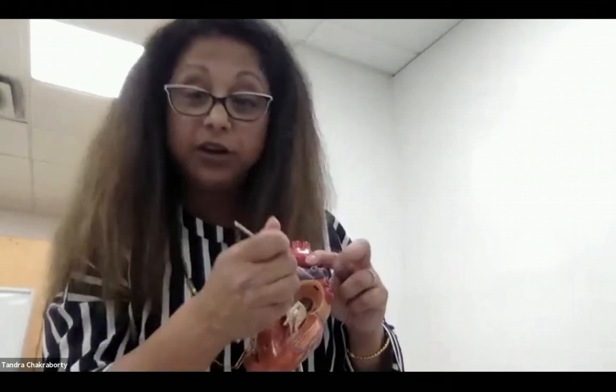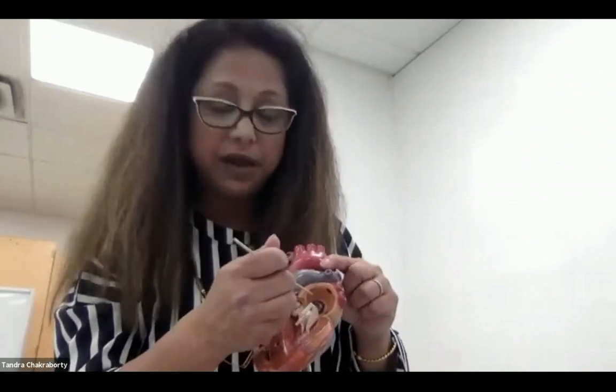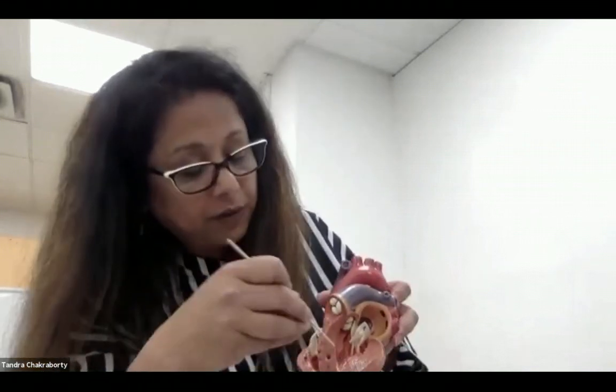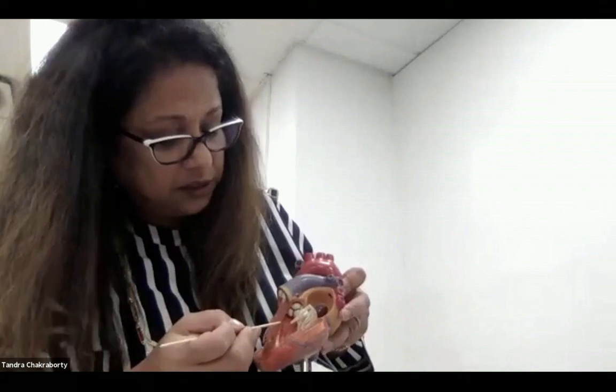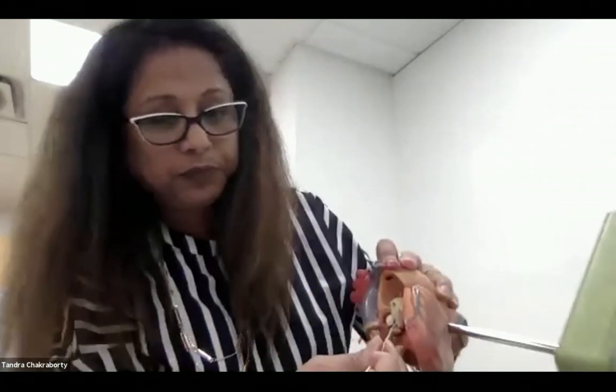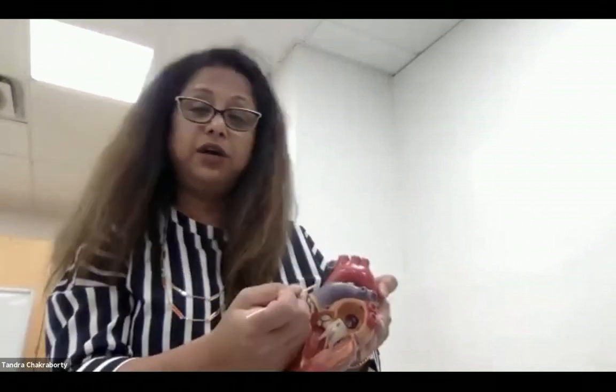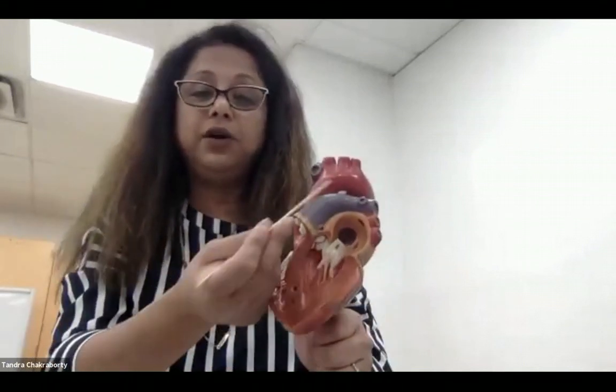The left atria now has oxygenated blood, remember, and this is the left AV valve, which goes into the left ventricle. From the left ventricle, it passes through the aortic semilunar valve. It goes to the aorta, and then you can see the aorta has 3 branches, and these branches go to the different parts of the body.